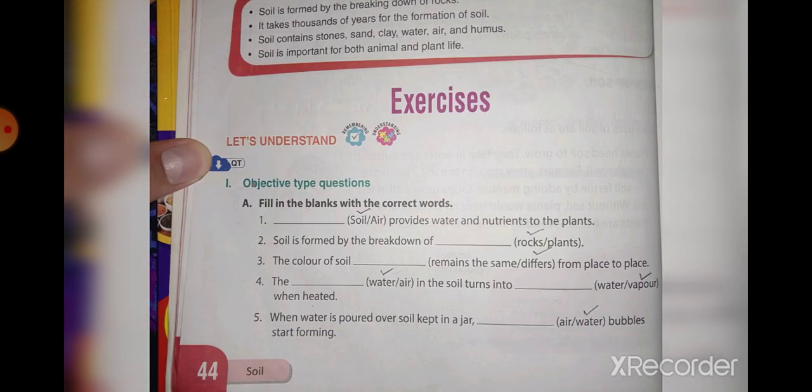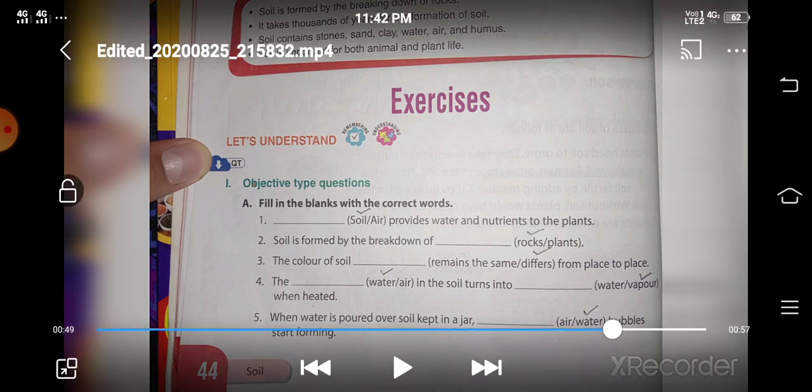So children, hope you have understood this lesson and know how important the soil is, right? So let us move on with the exercise. So page number 44, we have fill in the blanks. You will mark the first one. Soil provides water and nutrients to the plants. You will mark soil.